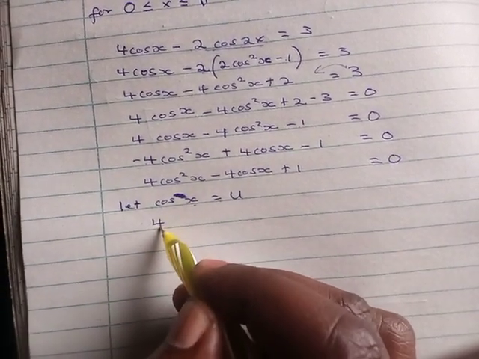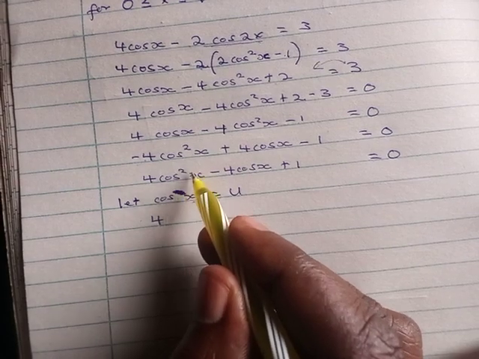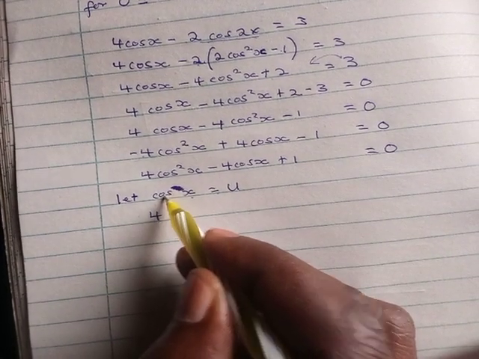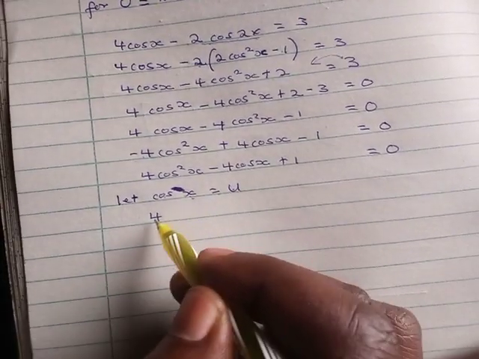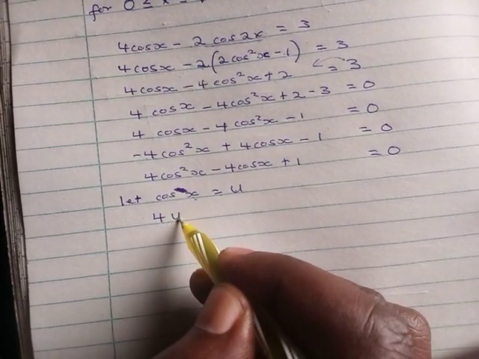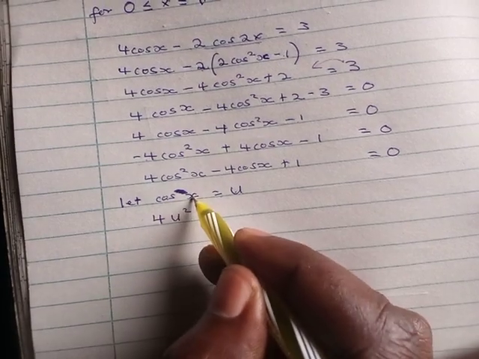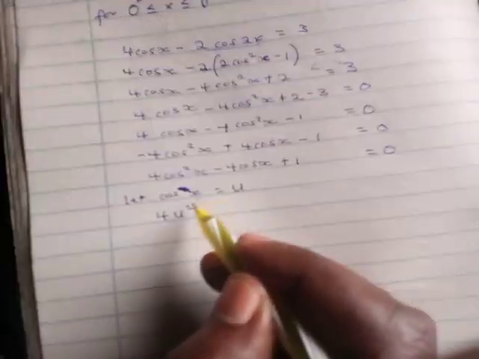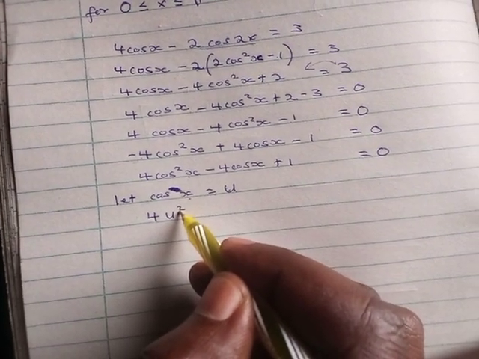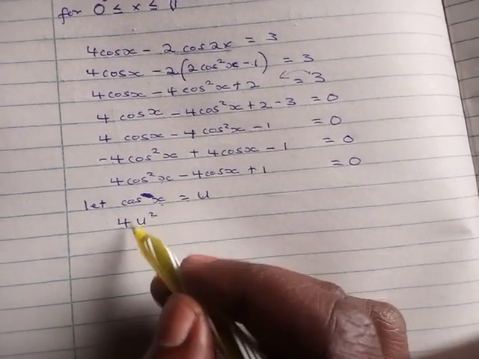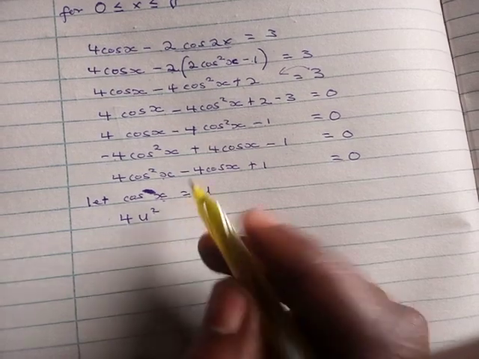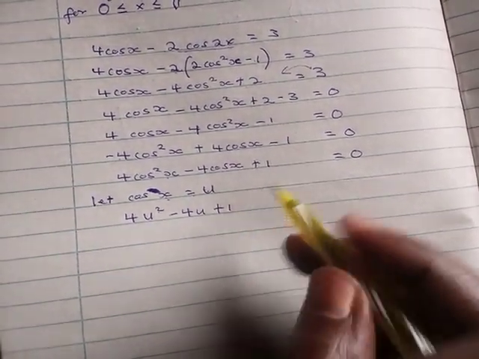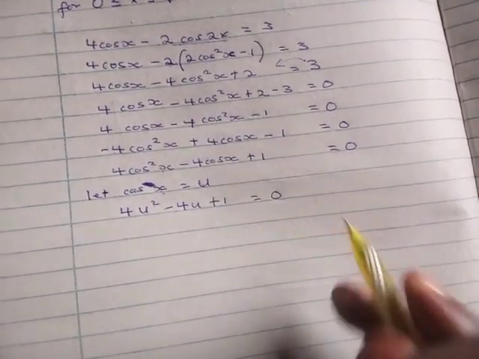So this one will give me 4u squared, because cos x alone is u, and this one is cos squared x, so it is u squared. I hope you're getting this. Then I'll get 4u squared minus 4u plus 1, equal to 0.